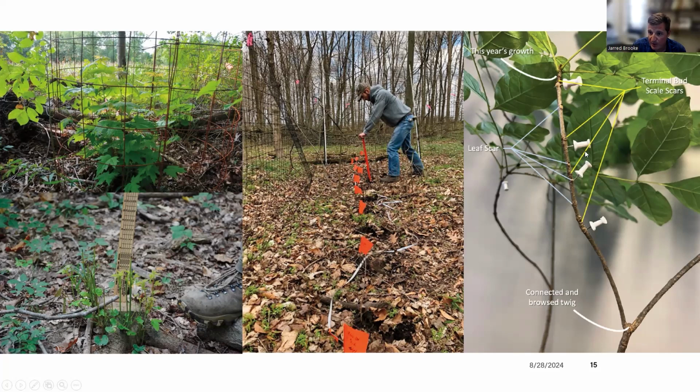And this last picture over here is an example of the twig age method. This method works really well for ash seedlings as well as maple seedlings. Essentially what you're doing is trying to get an estimate of how long it's been since that twig has been browsed. So the older the twig is, the longer it's been since it's been browsed, and so the lower the amount of deer impact you would have in a woodland.